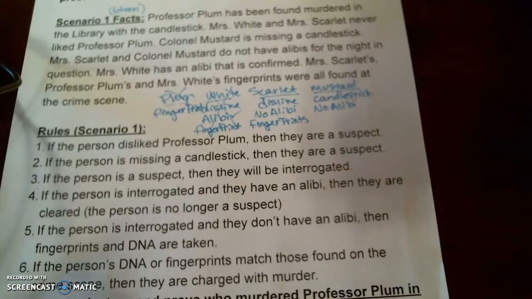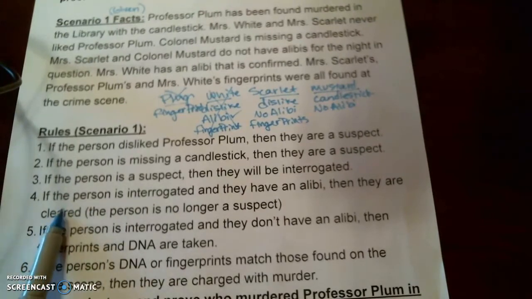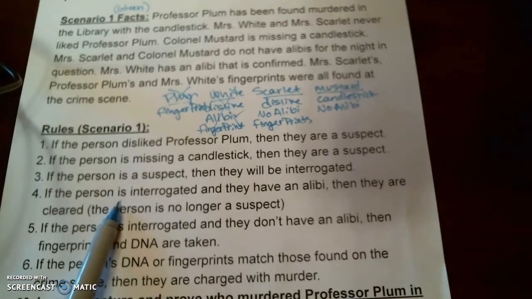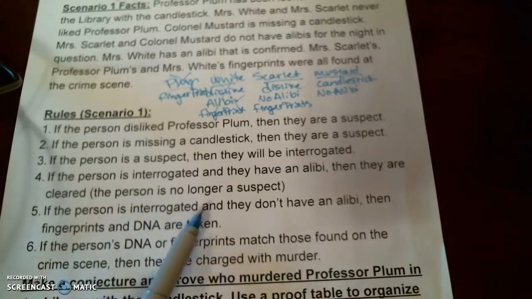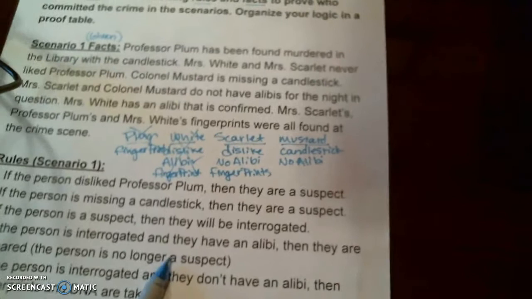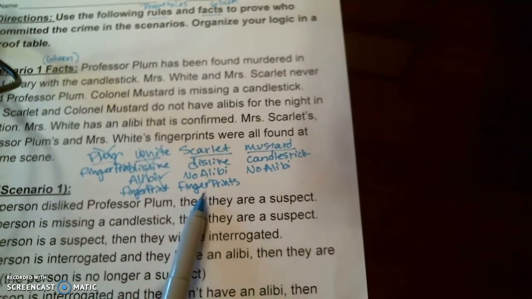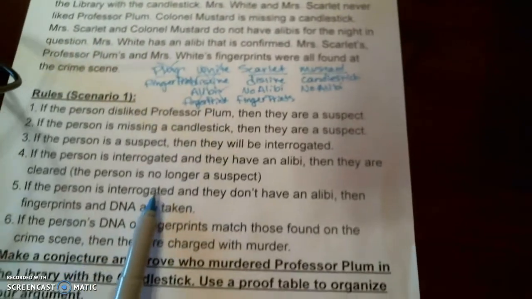proof of it. Okay, so we've gone through rule number 4. If they have an alibi, then they are cleared. If the person is interrogated and they don't have an alibi, then their fingerprints and DNA are taken. So now we're down to Miss Scarlett and Colonel Mustard. They don't have alibis, so they're fingerprinted, both of them.